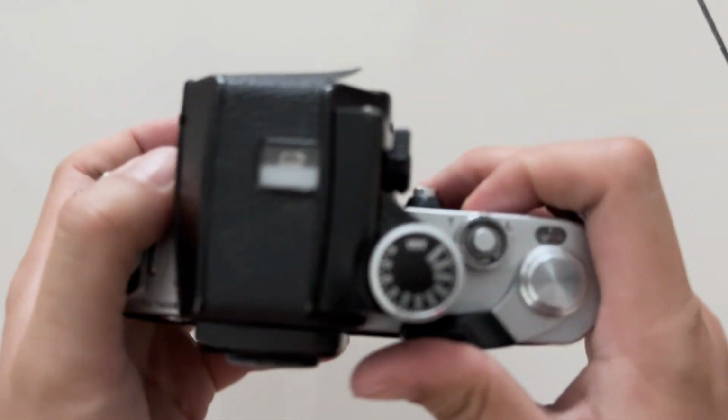Alright, maybe this is better. So when I actually adjust my settings, you can see that the needle moves. See? Alright. So one more thing.